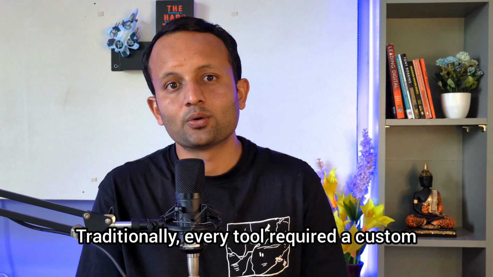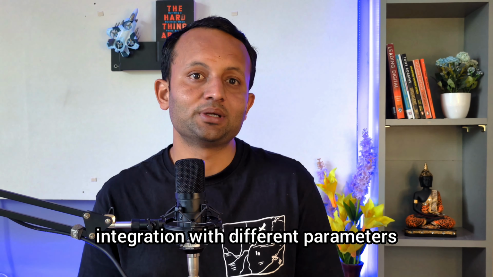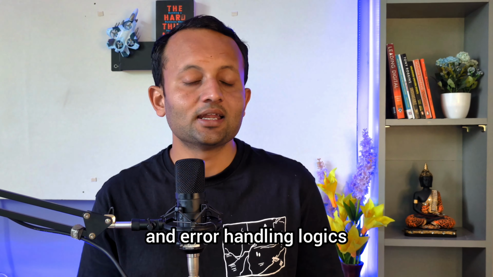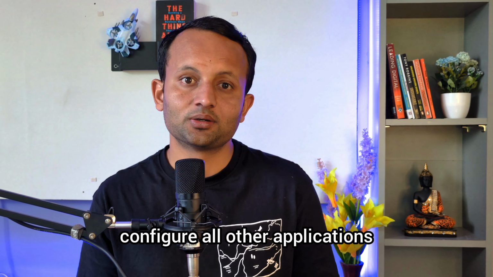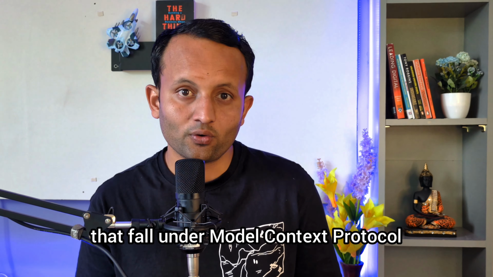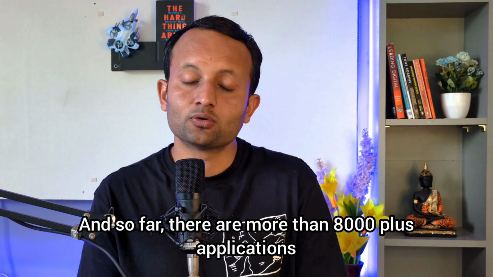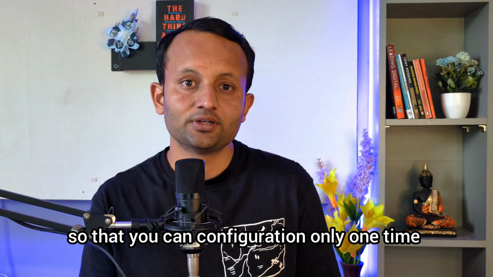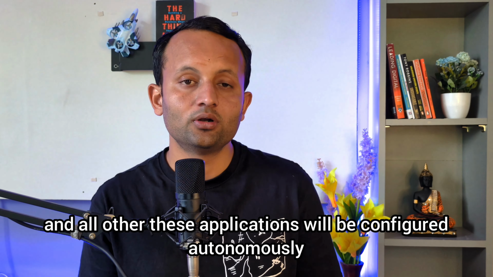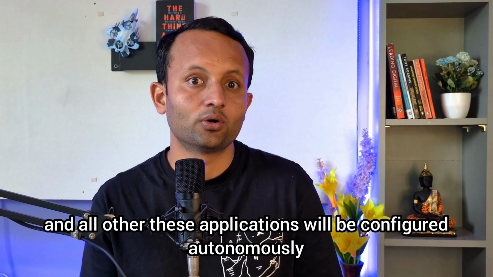Additionally, every tool required a custom integration with different parameters, headers, or tokens, and error handling logic. But with MCP, a one-time configuration will configure all other applications that fall under Model Context Protocol. And so far, there are more than 8,000 applications that fall under MCP, so you configure only one time, and all these other applications will be configured autonomously.